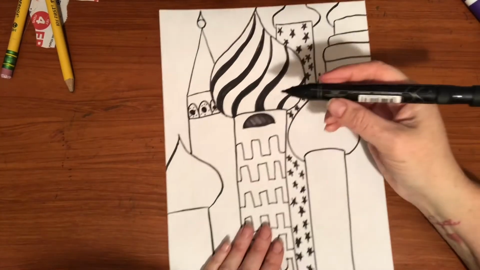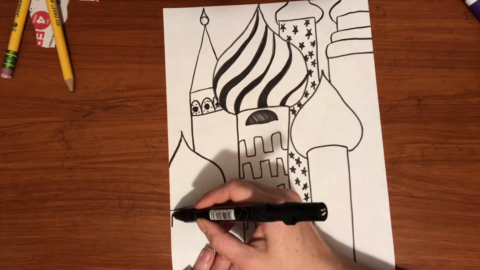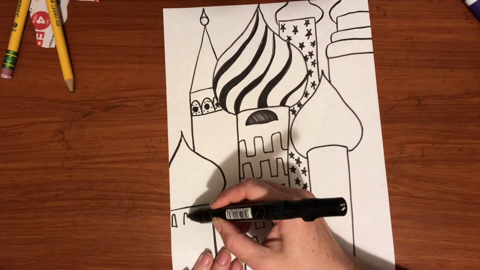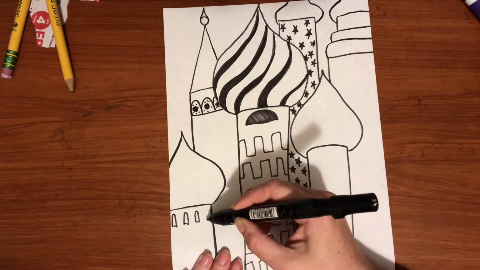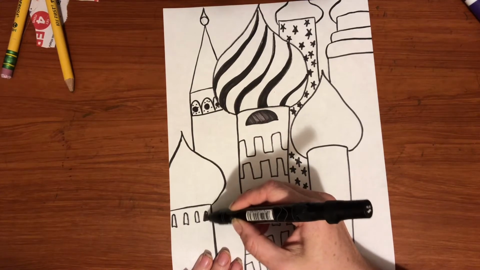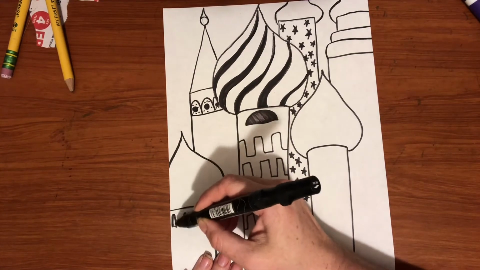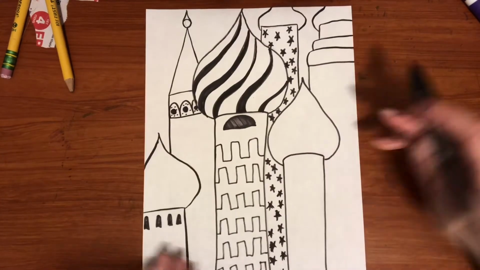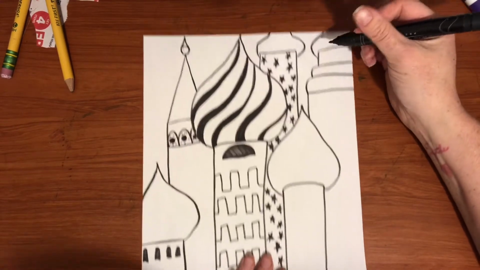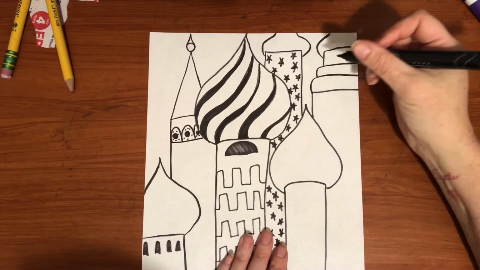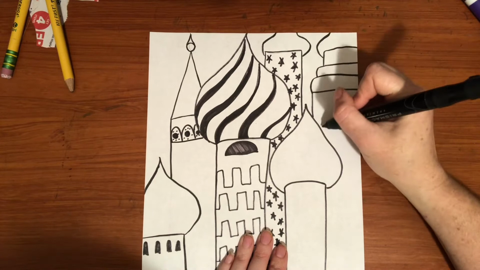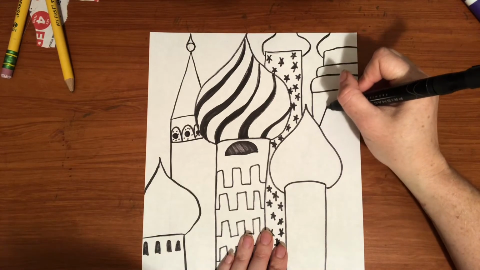And I saw some of the windows that had just kind of that rounded shape. And some windows that, let's see, looked kind of like a rectangle shape inside of a triangle. I saw that on the building too.